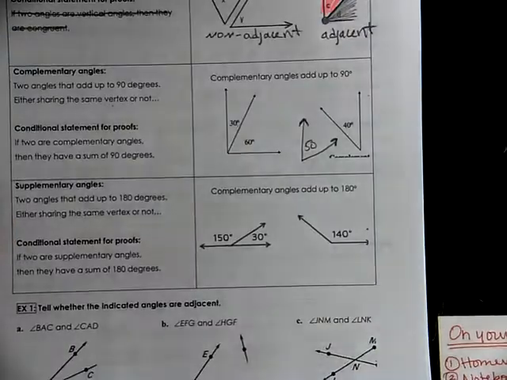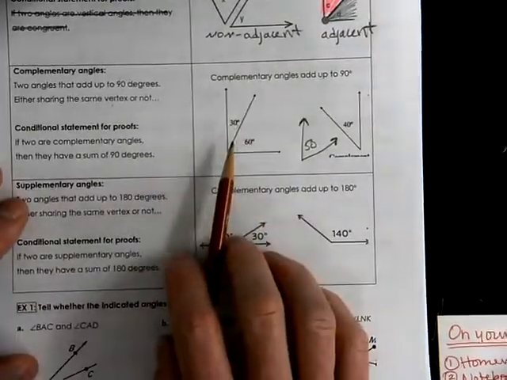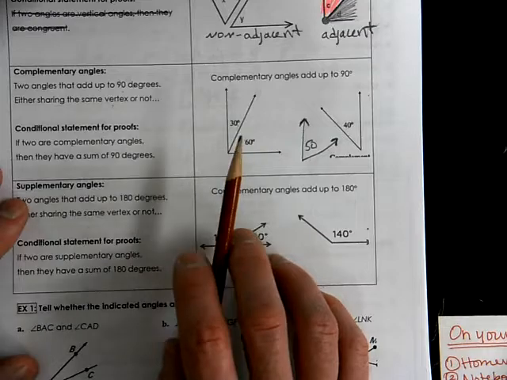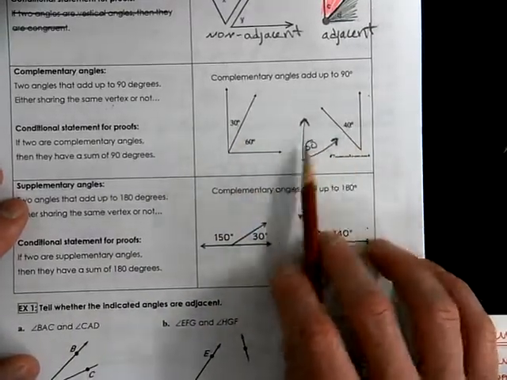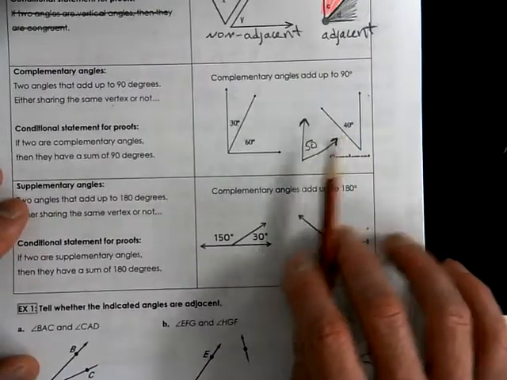They do not have to be adjacent. They do not have to share a side. They do not have to share a vertex. They can. These over here are adjacent and complementary. These are non-adjacent, but they're still complementary. They still add up to 90.